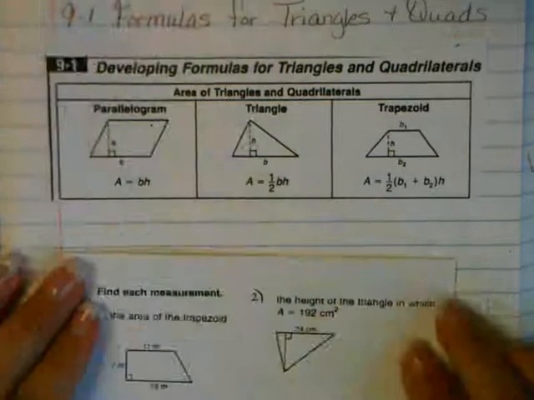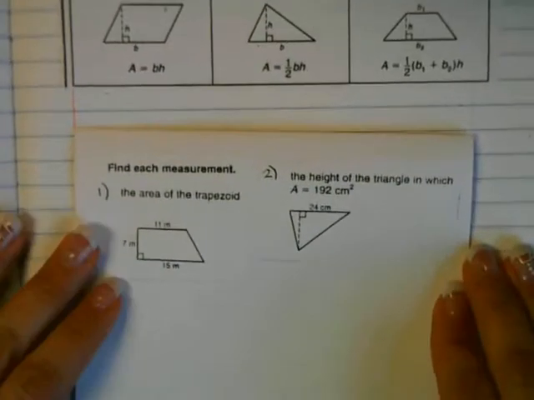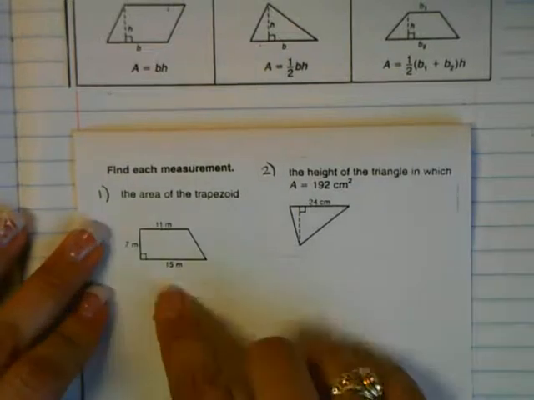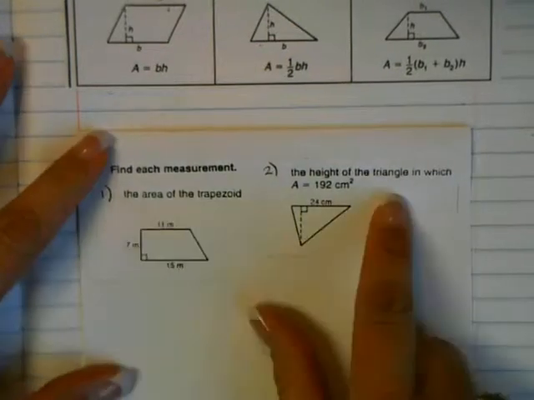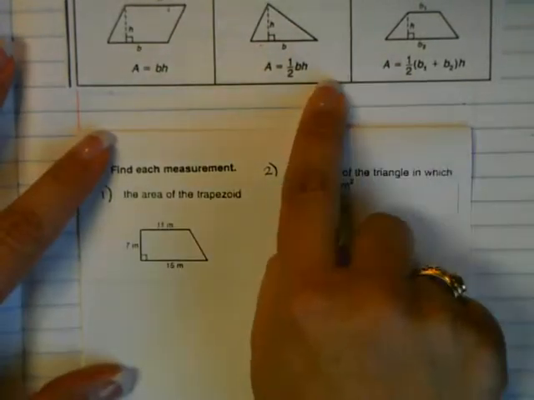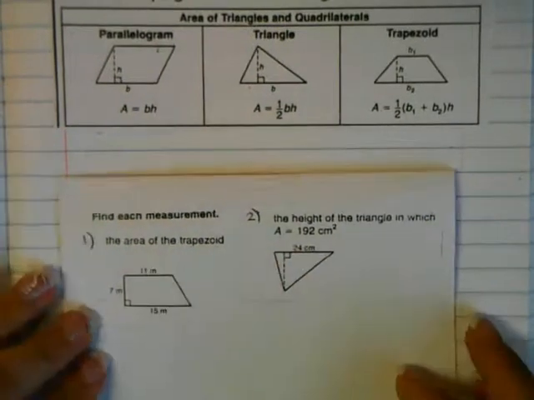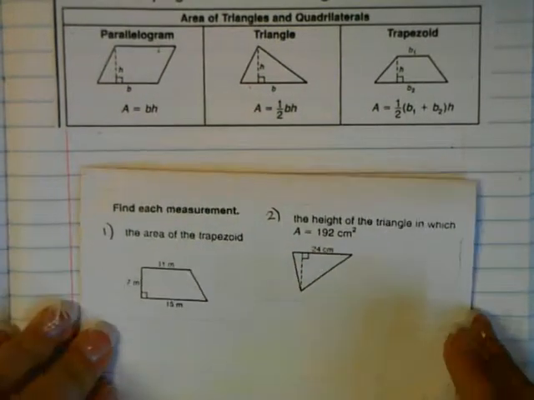The first 2 questions, these are nice and straightforward. I know you can do these, so I'm actually going to leave these to you. I do want you to finish them before you come to school tomorrow, all right? So the area of the trapezoid, area of the triangle, all right? So you've got your formulas right up here. Just plug in what you've been given and solve for the missing, okay?